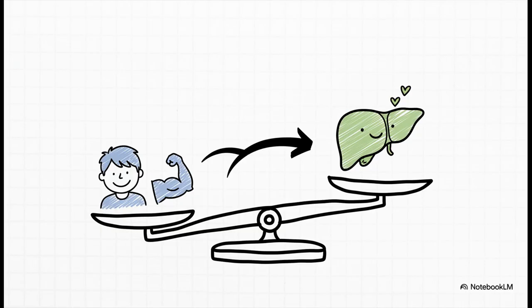Now, that small chance of clearing the virus isn't entirely random. It's influenced by host factors. We know that younger patients, and those who are generally healthier to begin with, have a better shot at being in that minority group that clears the virus on their own.